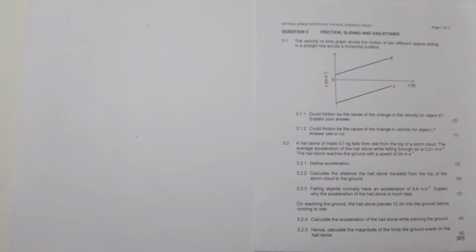Next, could friction be the cause of the change in the velocity for object L? Answer yes or no. Think about object L. We said that the velocity is decreasing. How do I know that? Suppose you had a value here, let's say for argument's sake it's 10, it would be negative 10.